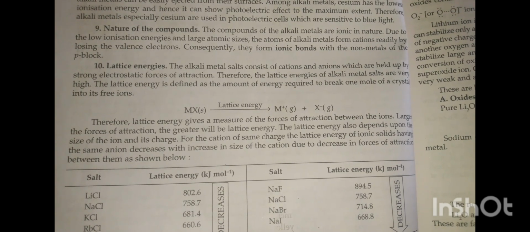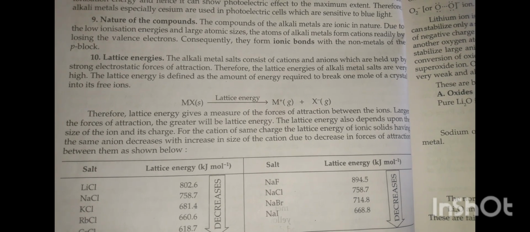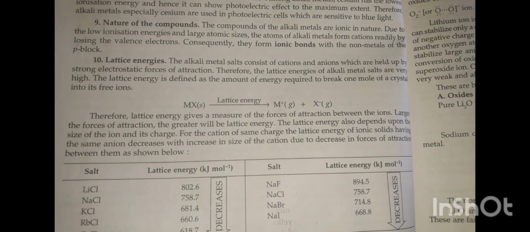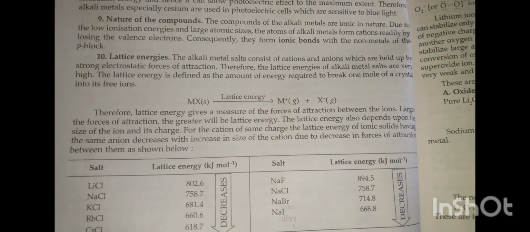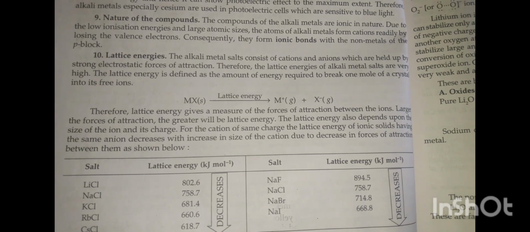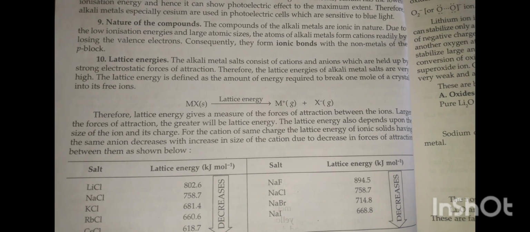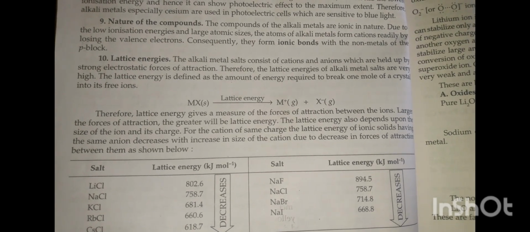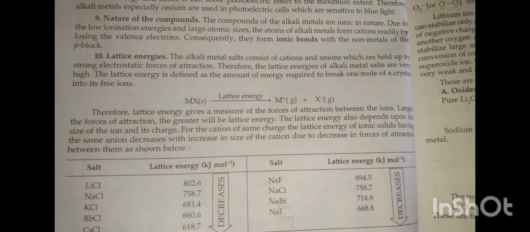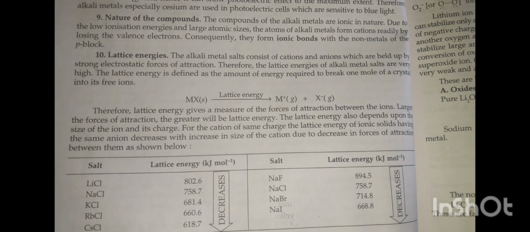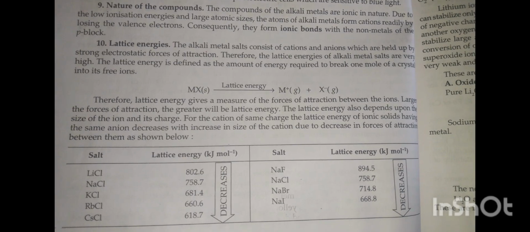Next is lattice energies. The alkali metal salts consist of cations and anions which are held by a strong electrostatic force of attraction. Therefore, the lattice energies of alkali metal salts are very high. The lattice energy is defined as the amount of energy required to break 1 mole of crystal into free ions. Therefore, lattice energy gives a measure of the force of attraction between the ions. The larger the force of attraction, the greater will be the lattice energy. The lattice energy also depends upon the size of the ion and its charge. For cations of the same charge, the lattice energy of an ionic solid having the same anion decreases with increasing size of the cation, due to the decrease in the force of attraction between them, as shown below.